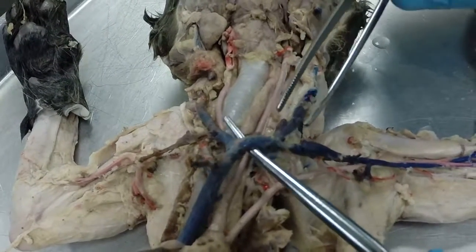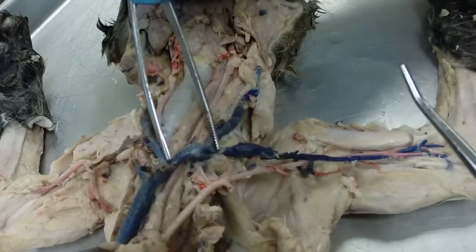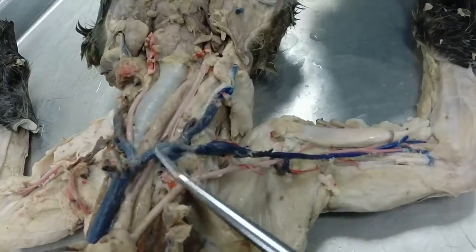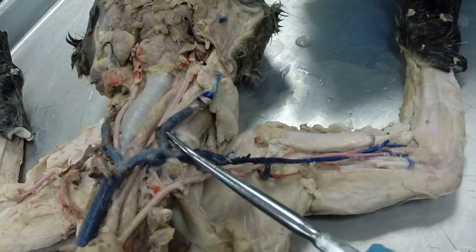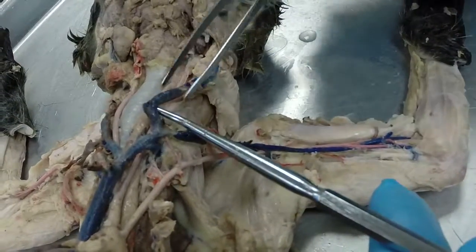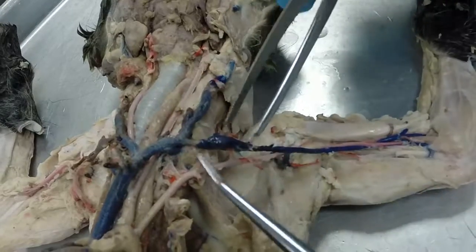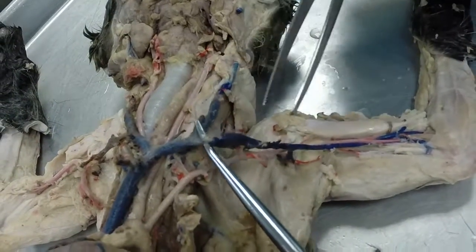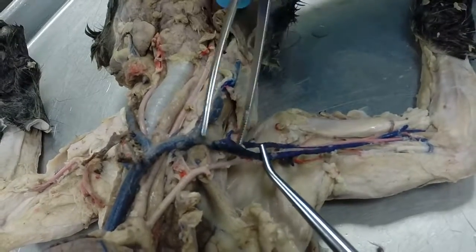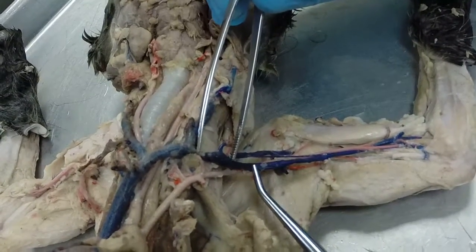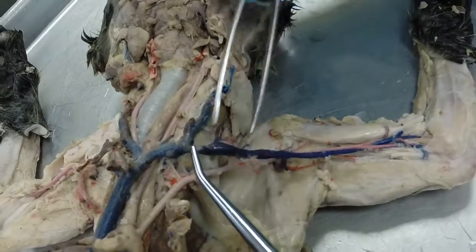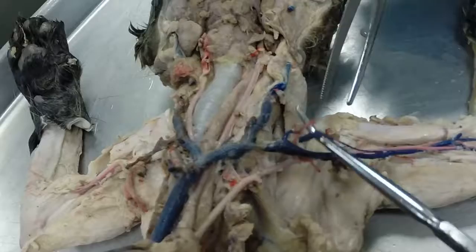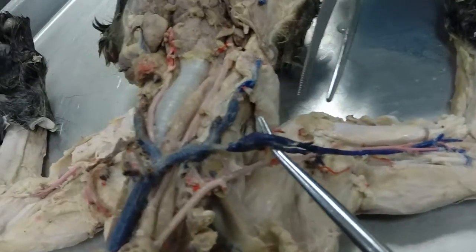So the brachiocephalic vein is basically from here to here, from one branch point to the next branch point. And the brachiocephalic vein branches into the left external jugular vein and into the left subclavian vein. Okay, the left subclavian is called that from here to here between the branching points. And so the left subclavian is going to branch into the left subscapular vein and the left axillary vein.